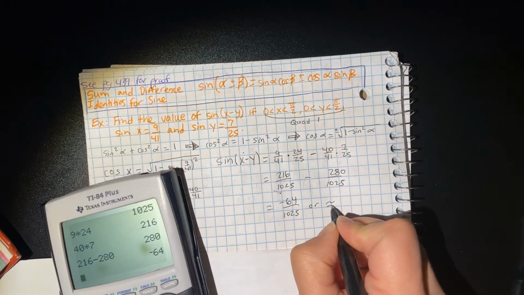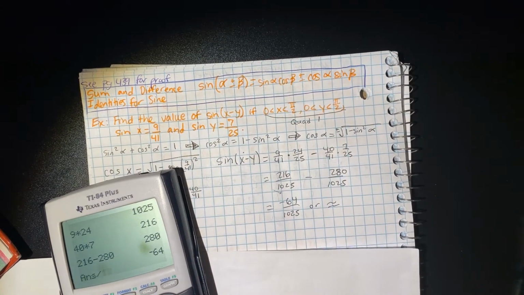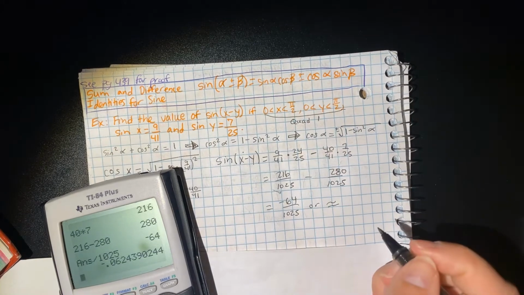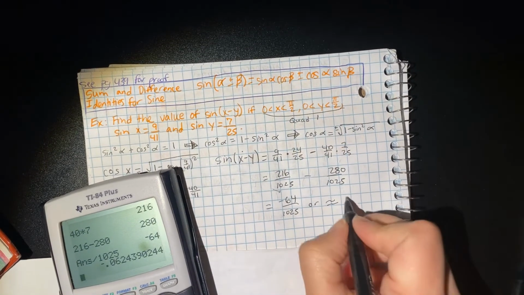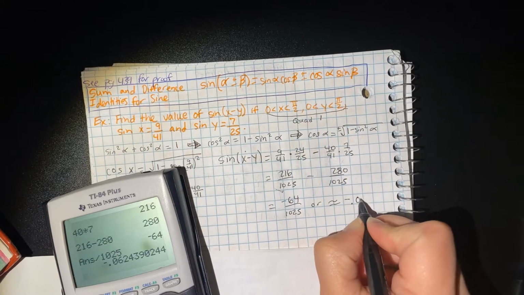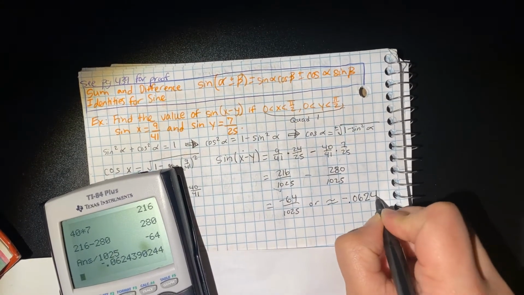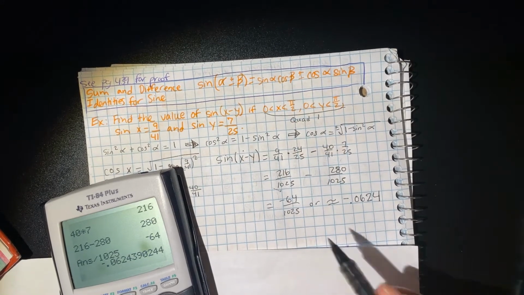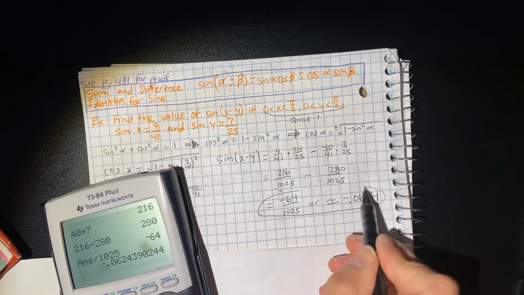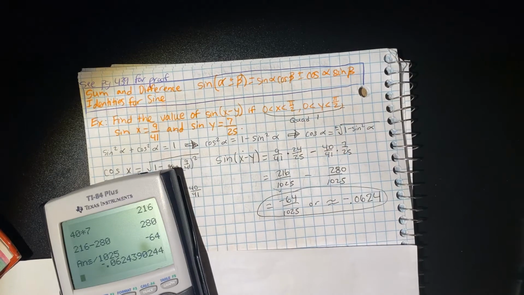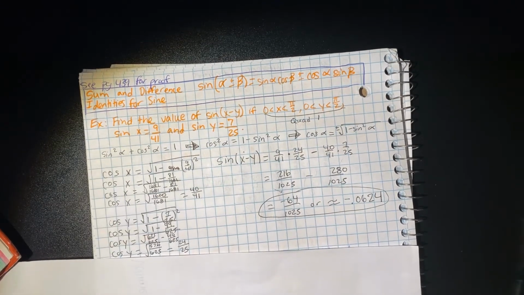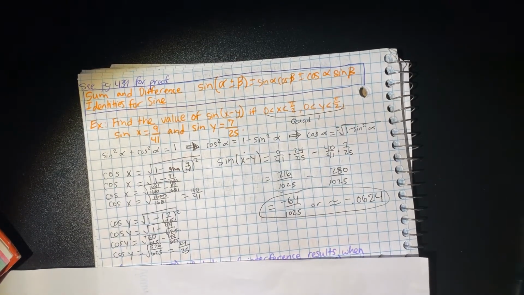Or approximately negative 0.0624. Yep, it's a process. Nice thing, formulas right there for us. I didn't even use my calculator that much, just to do some simple multiplication I didn't want to do in my head.